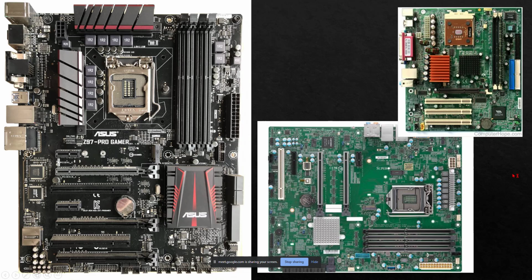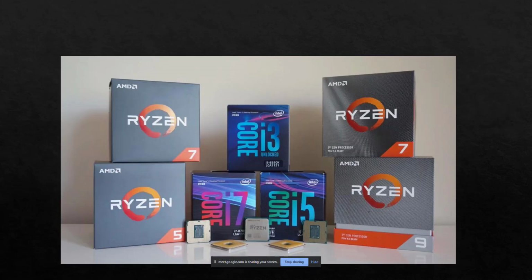Moving on. Once that's installed, you've got to put in a processor. Now there are 2 main makers of processors, Intel and AMD. Samsung is now making their own processors, and Apple is now making their own processors for their products, but they used to rely on other companies to do them for them. And for computers, the 2 main makers are Intel and AMD.